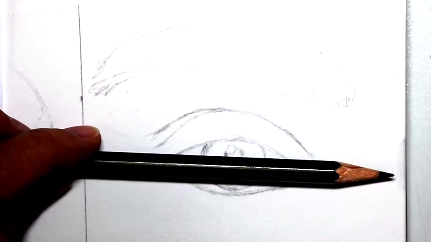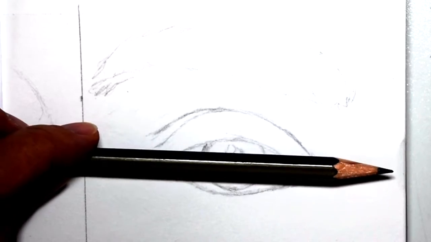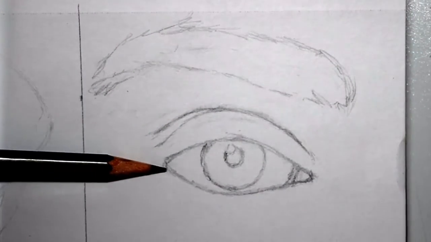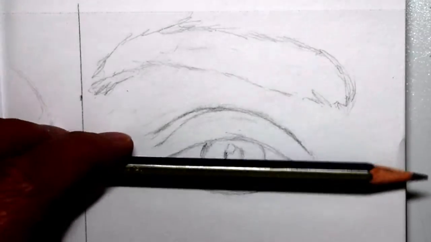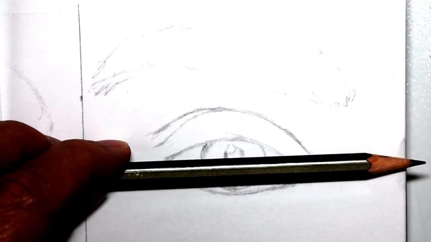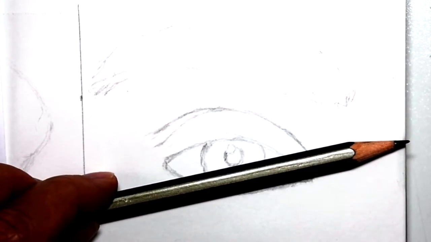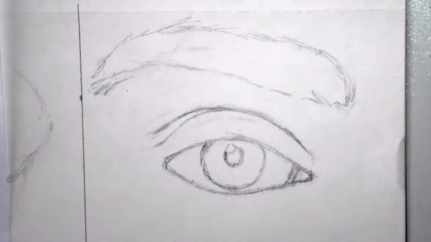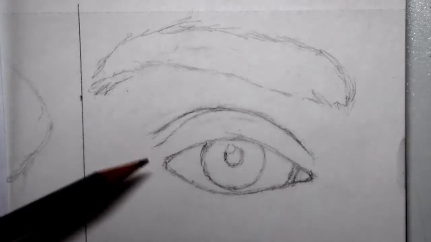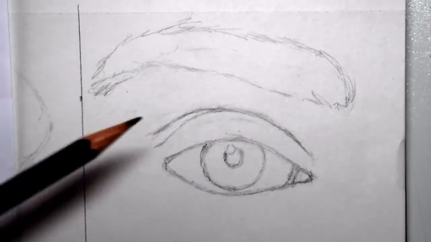This person that I'm doing here has an ever so slightly positive canter, meaning that the outside is slightly higher than the inside edge of the eye. Some people have a neutral, so it's straight across. Some people have a negative canter, so it tilts down at the outside. This one has a little bit of the slight positive.